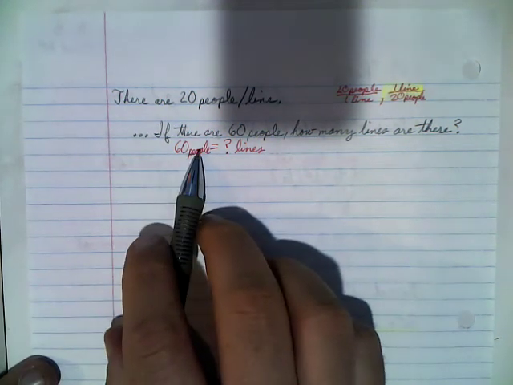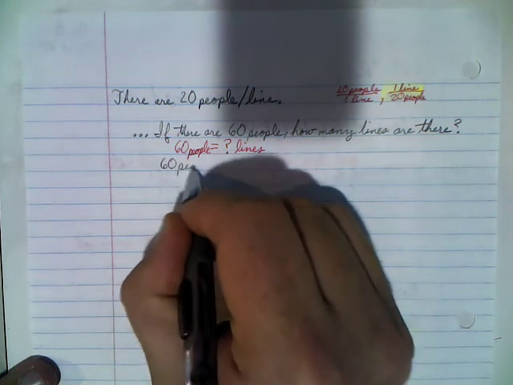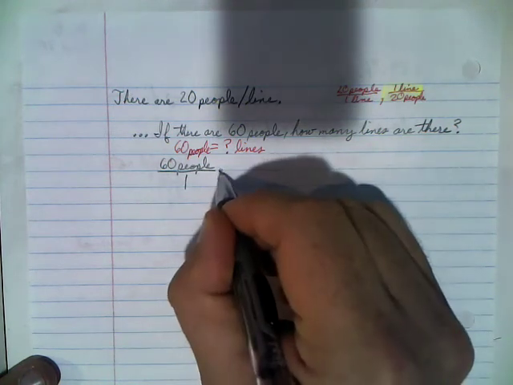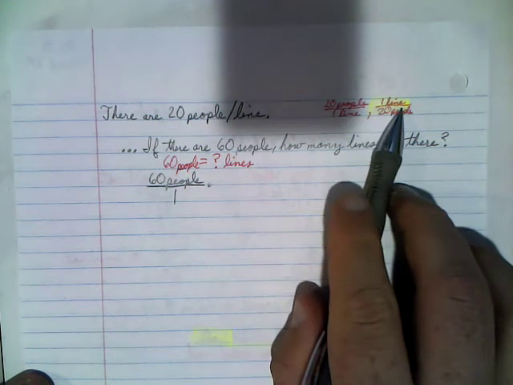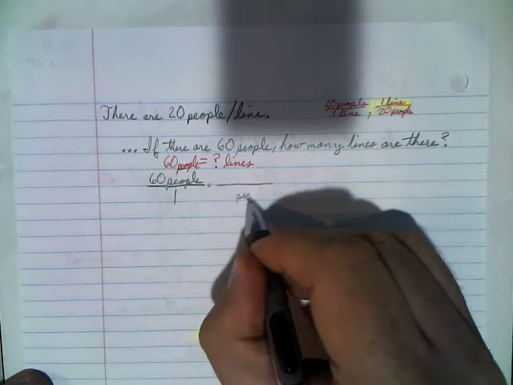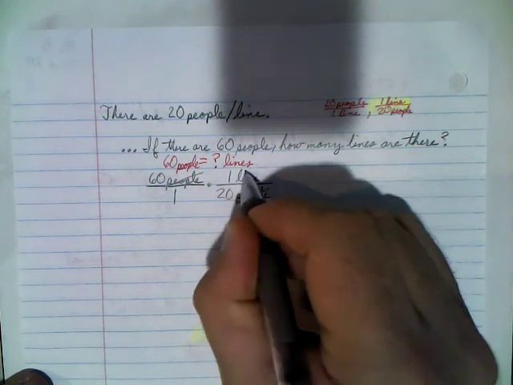So when it comes to unit multipliers, ladies and gentlemen, remember to take what it is we're trying to change. So in this case, the 60 people, and we're going to turn that into a fraction. And usually that's just going to be a matter of putting it over 1. Now we're going to multiply by the appropriate multiplier. Now we've got our 2 multipliers up here. Since I have people in the numerator, then in my multiplier, I want to have people in the denominator, so that people and people will cancel.